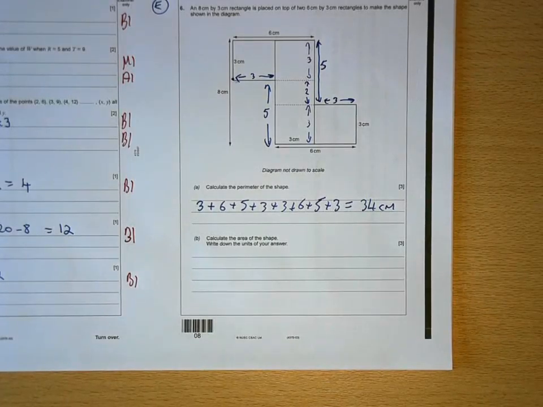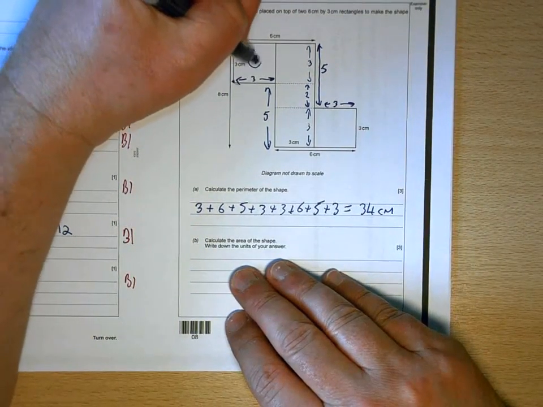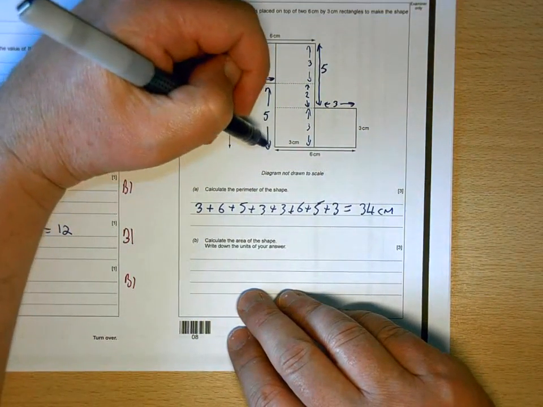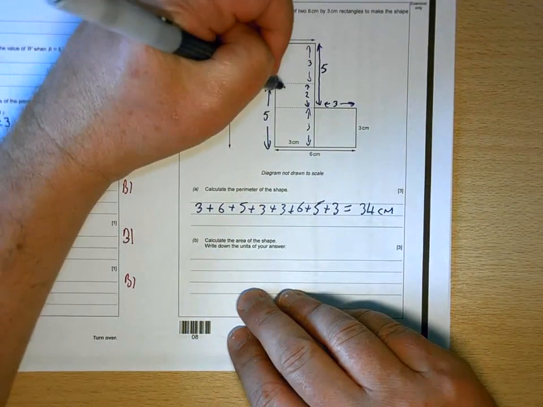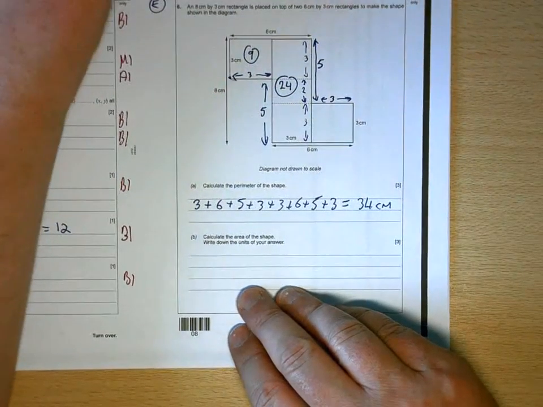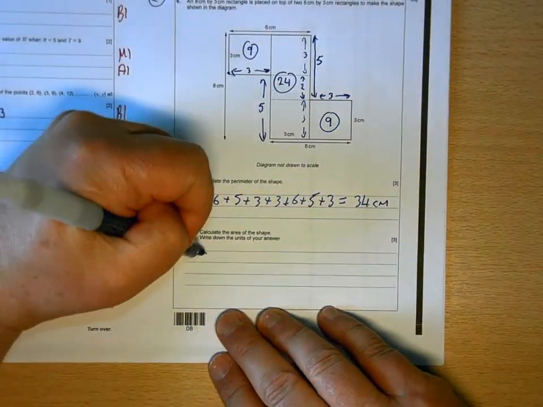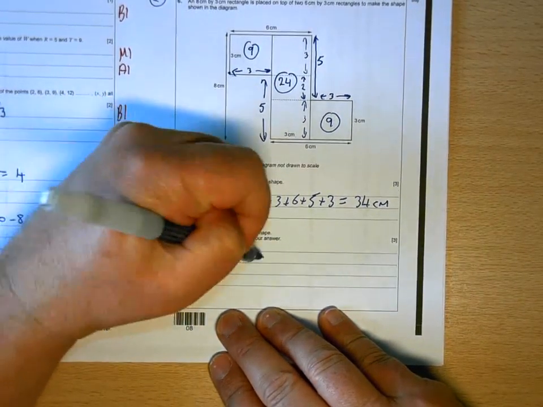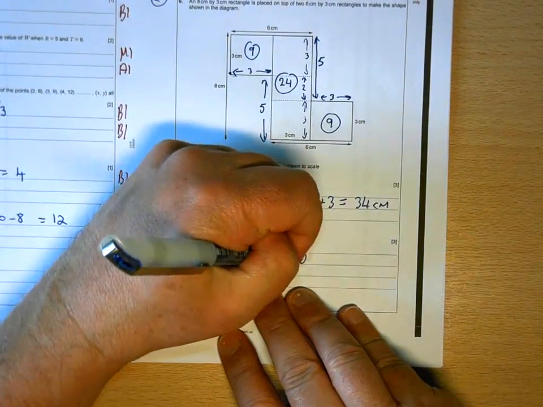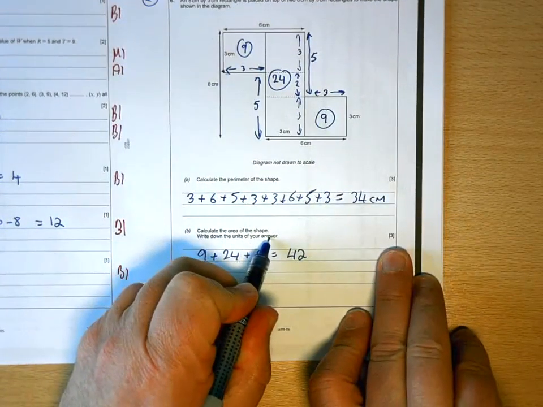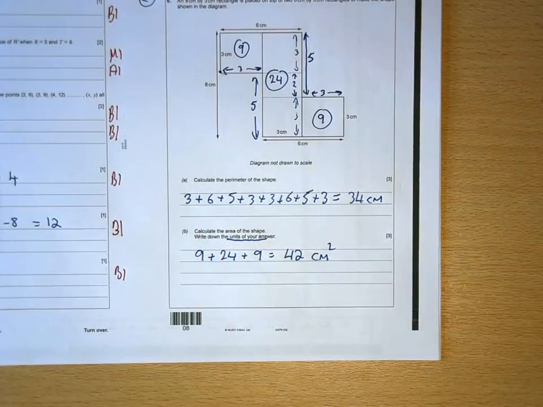For the area of the shape, then I know that this one is 3 times 3, which is 9. This one here is 8 times 3, which is 24, and this one here again is 3 times 3, which is 9. So the area is going to be 9 plus 24 plus 9, which is 42. And for this question, to get the 3 marks, you have to write the correct units down as well for area, which is centimeters squared.